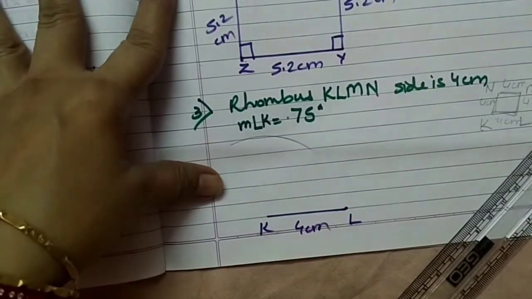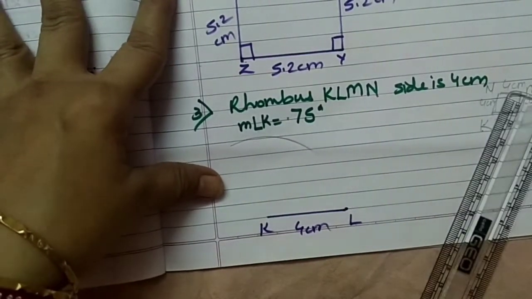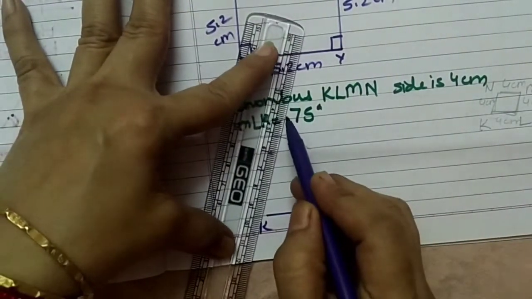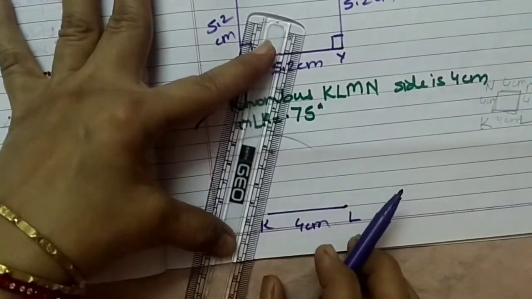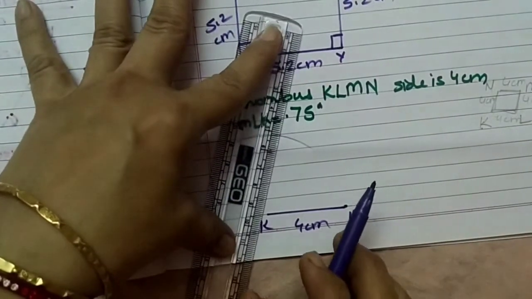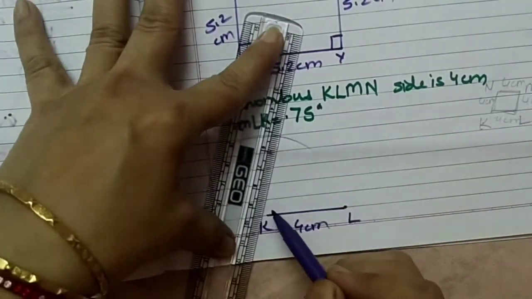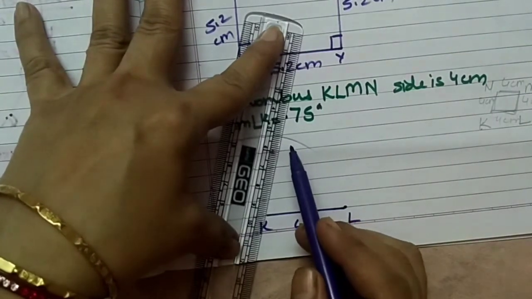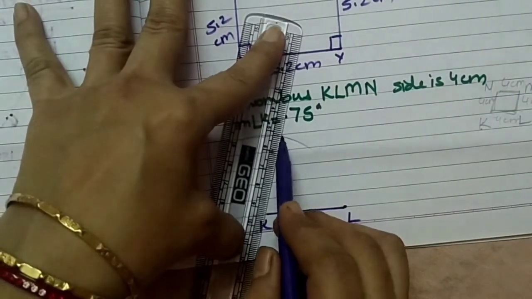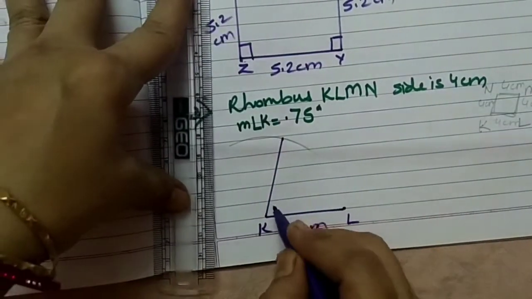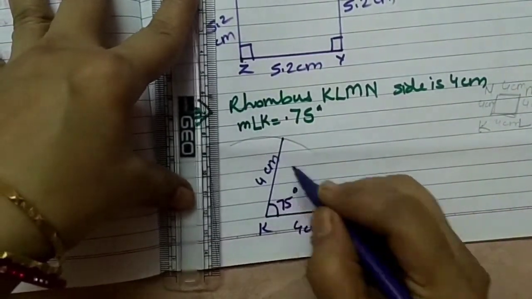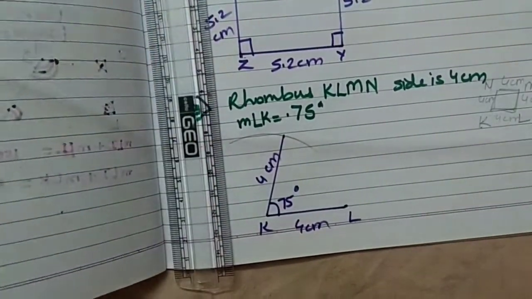I have to join from K such that this is my 75 point, right? Angle 75. This is 75 degrees. This is 4 centimeter.